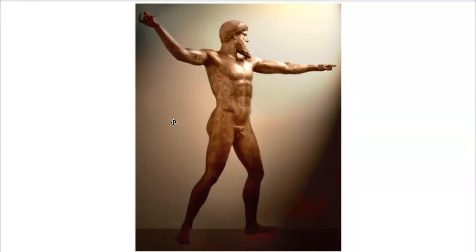So we do start to see artists thinking about, okay, well, what about perspective for different viewers? What if they're standing in a different place? So this will be something that they continue to work on too.